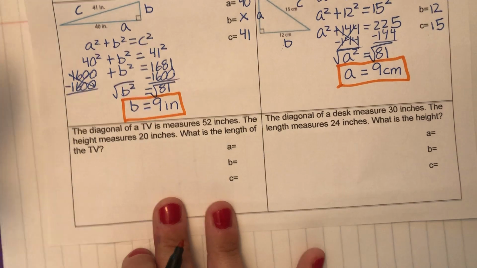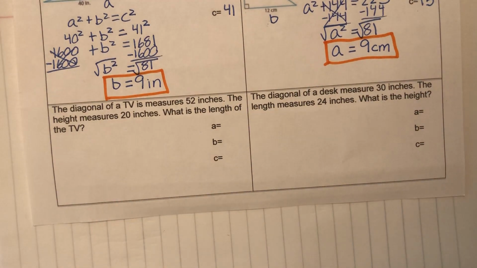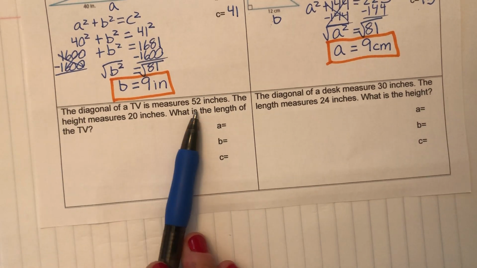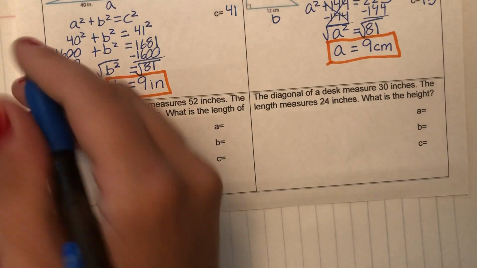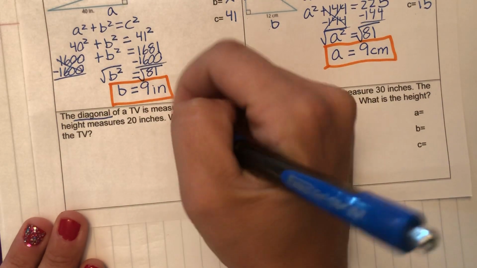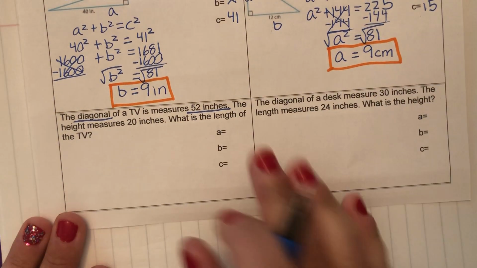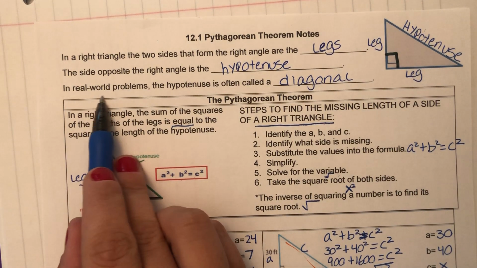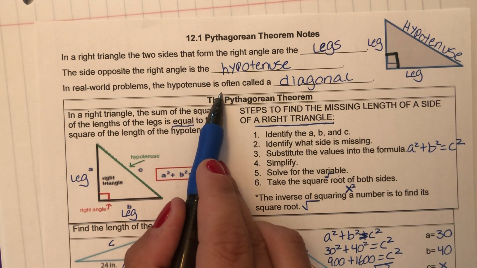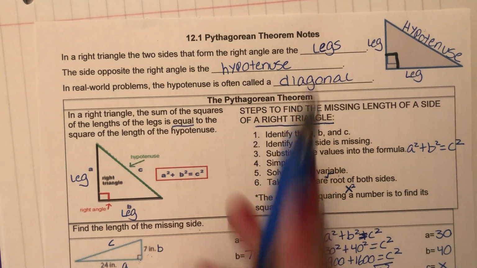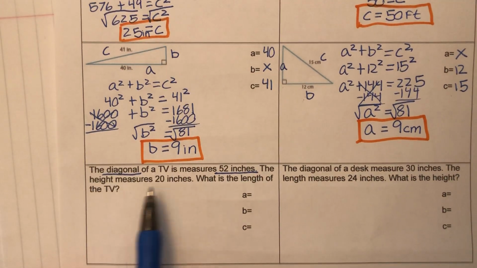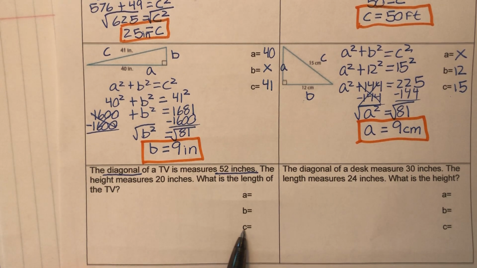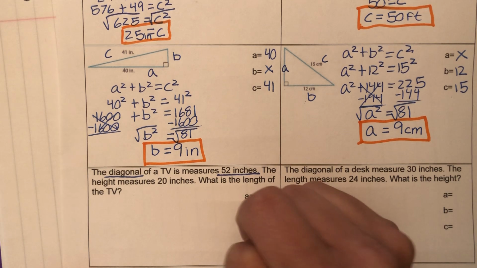Our last two examples are two word problems. So our first word problem says the diagonal of a TV measures 52 inches. So there's that key word, diagonal, 52 inches. If you remember previously, up at the top of our notes, it said in real world problems, the hypotenuse is often called a diagonal. So right there, we know that this length is our hypotenuse. That's C. C is always our hypotenuse.